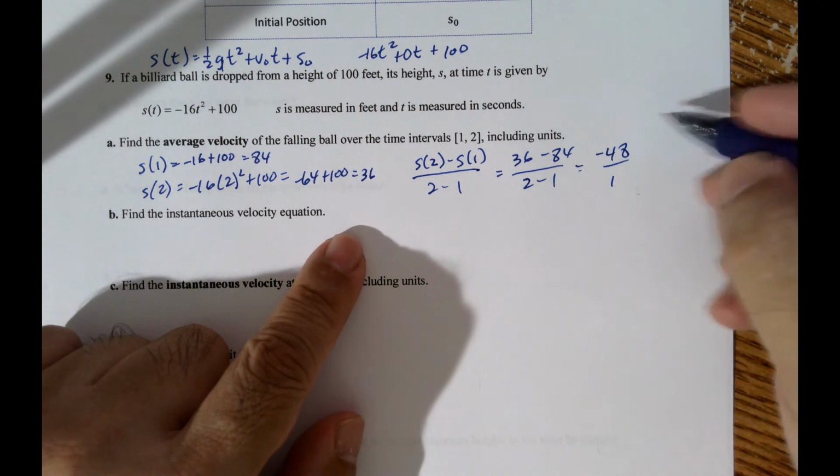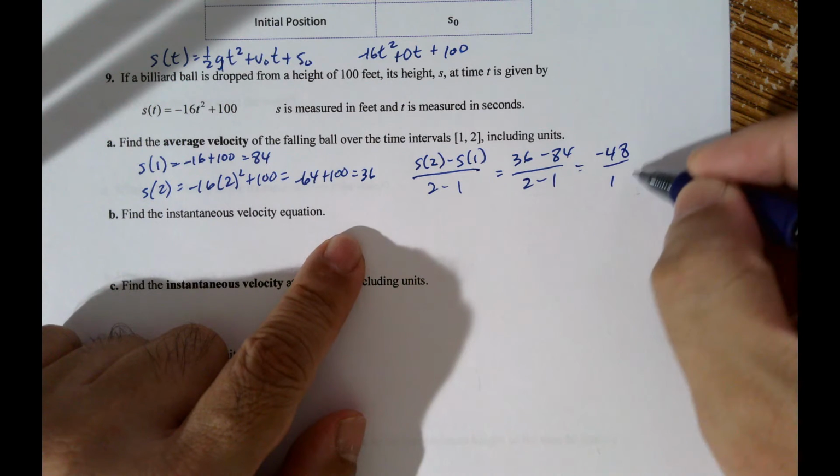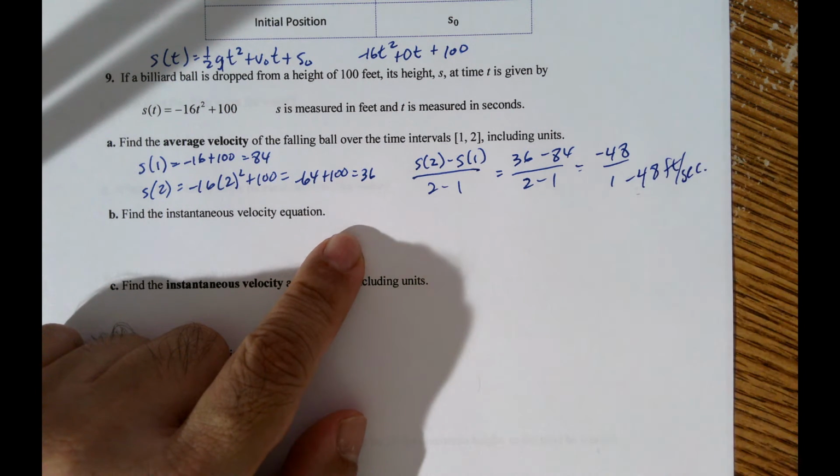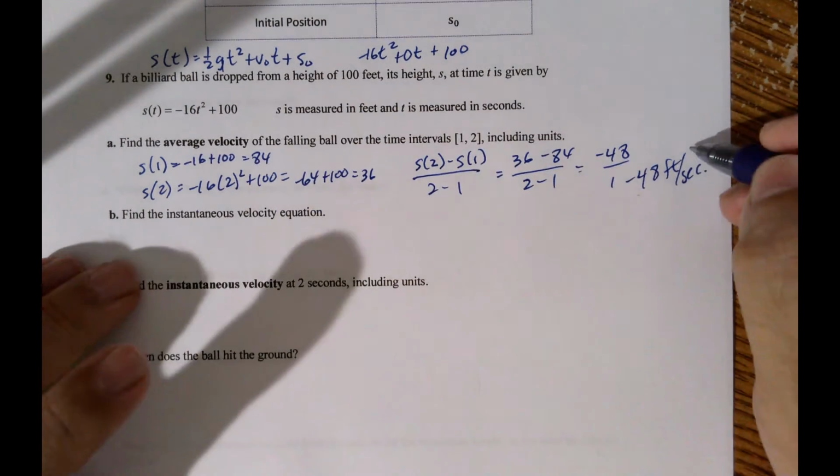So the average velocity is negative 48 feet per second. That's our answer.